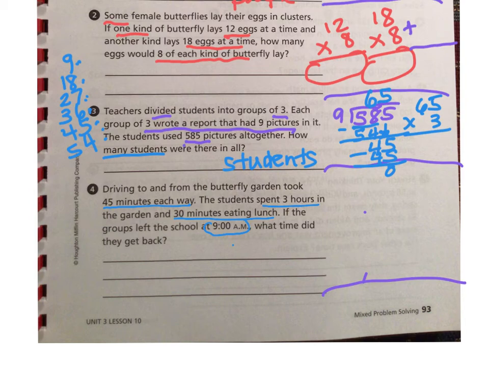We have 45 minutes each way, right? So we can start adding those up. 45 plus 45. And then I'm going to take this 30 minutes and add that on at the same time. I'm not going to worry about the 3 hours in the garden yet. I'm going to take the smaller numbers. So I have 45 plus 45 plus 30 to add up.